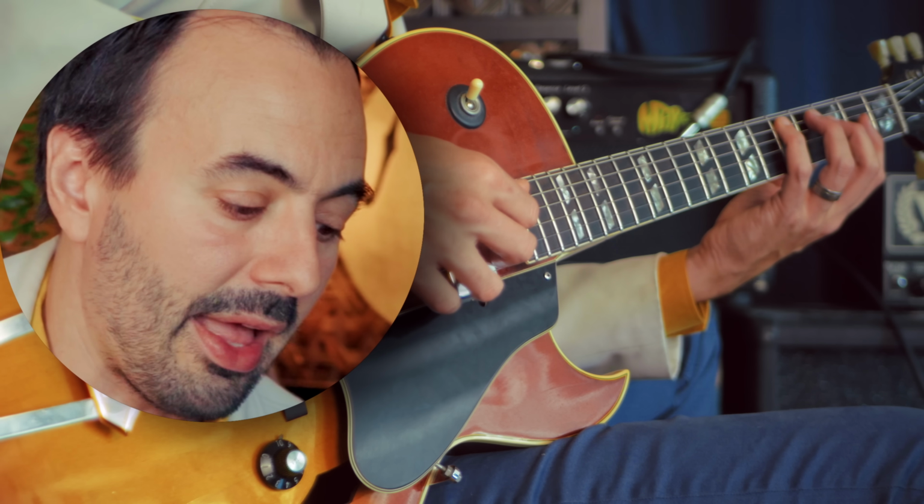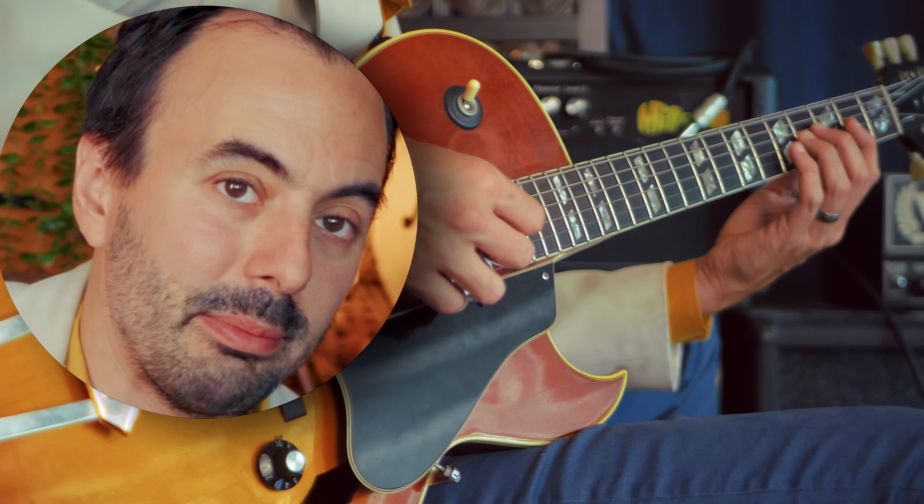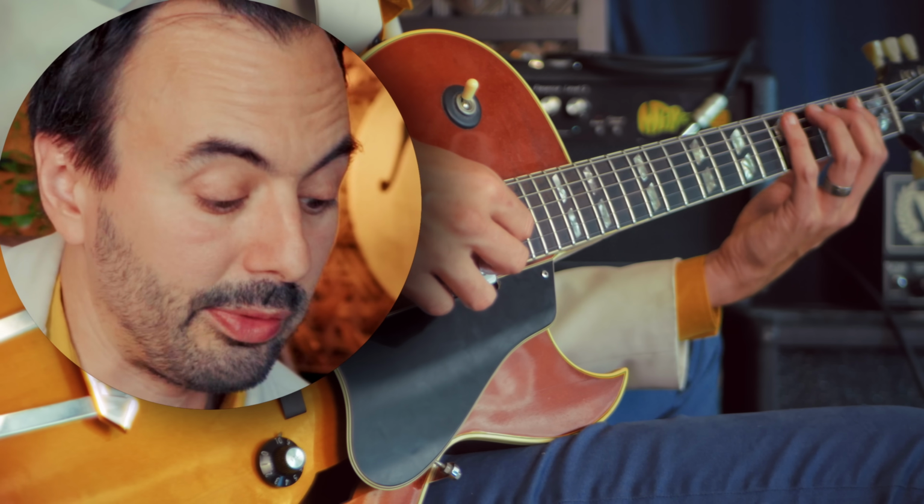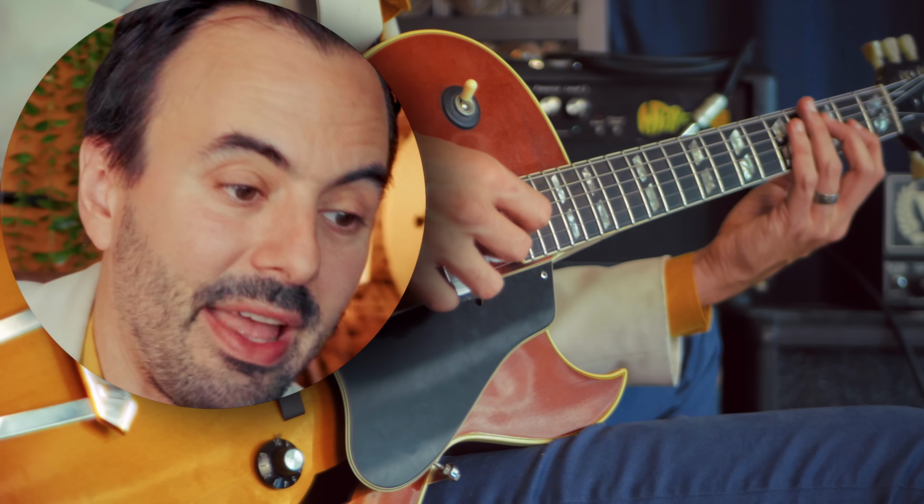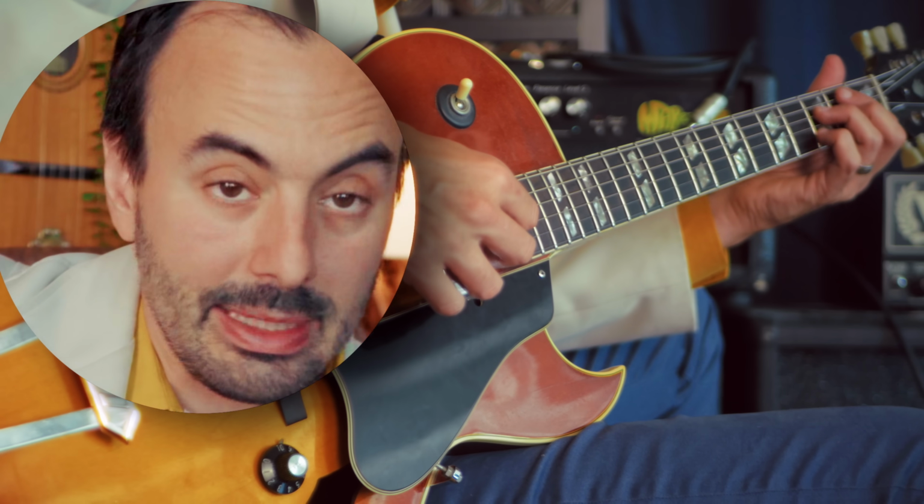Now, one more step forward that you can take with this concept is introducing that minor 6 or minor 7 flat 5 sound we talked about in the beginning. D minor 6 has the notes D, F, A, B. B minor 7 flat 5 has the notes B, D, F, A. They are, in fact, the same shit.